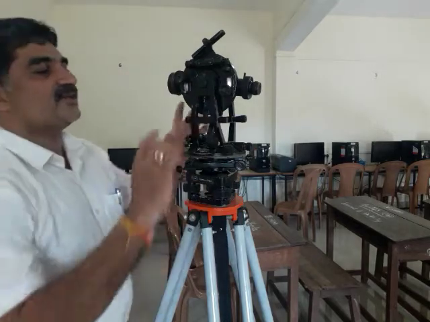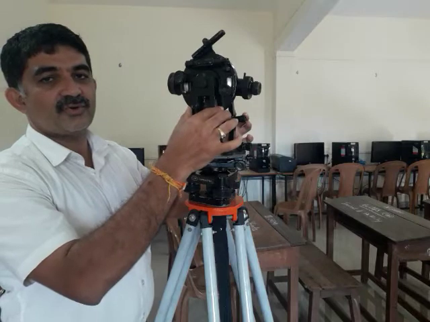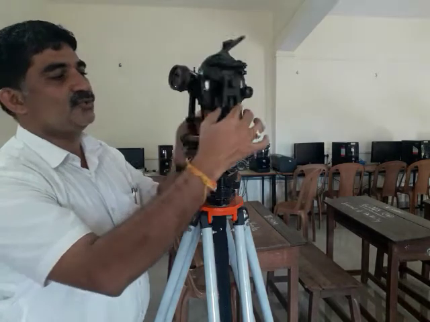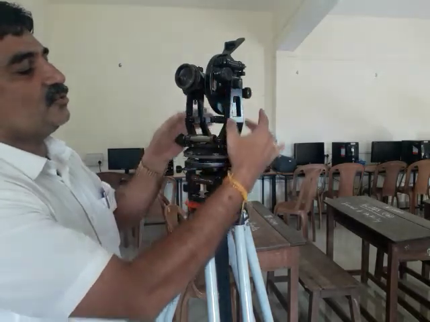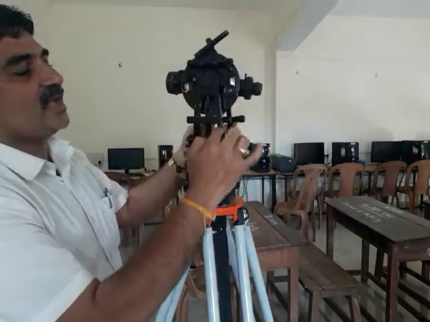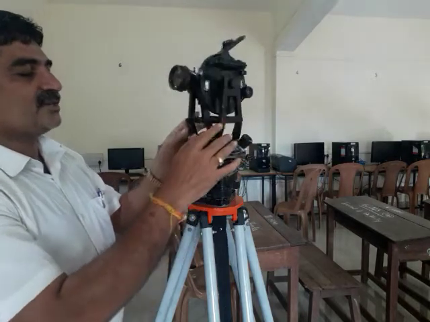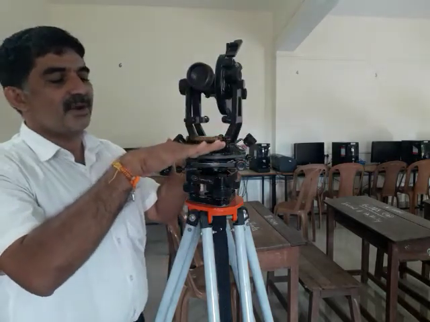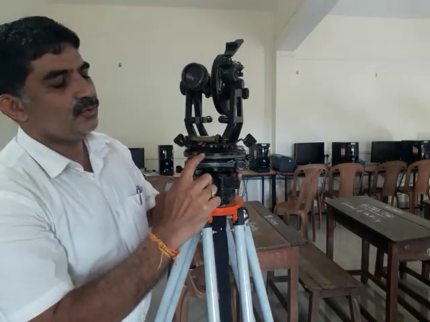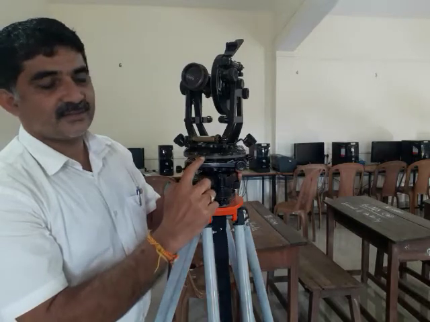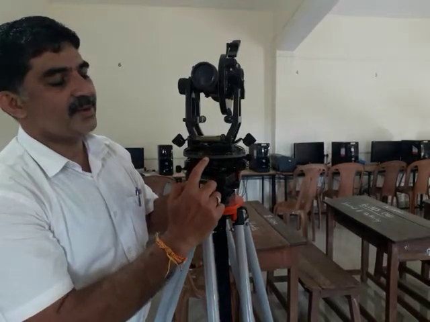Okay. So the next part is this A-frame, also called the two standards. The main supporting part of the theodolite is these two standards, or A-frame, which resemble the letter A. Next, if you come down here, there are two plates: one is the upper plate, another one is the lower plate.